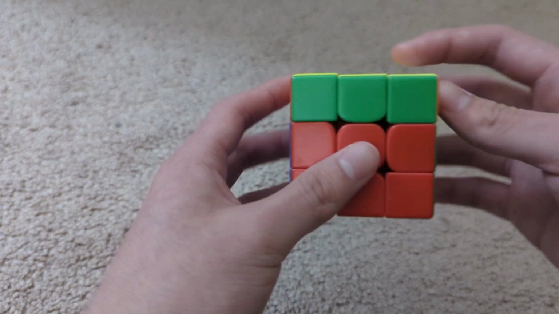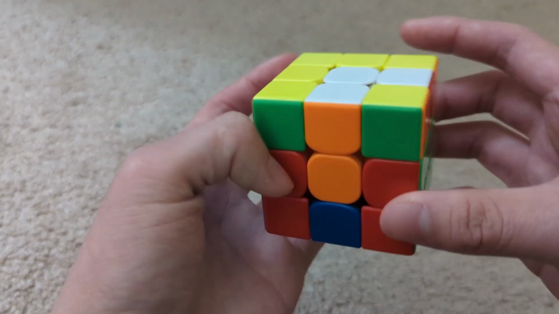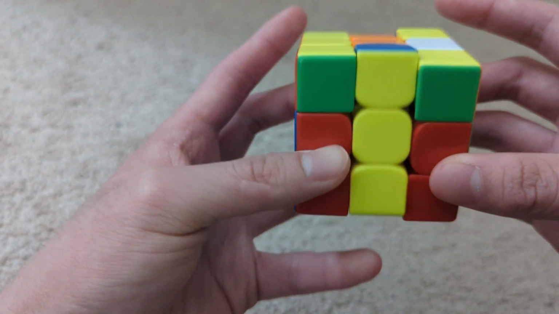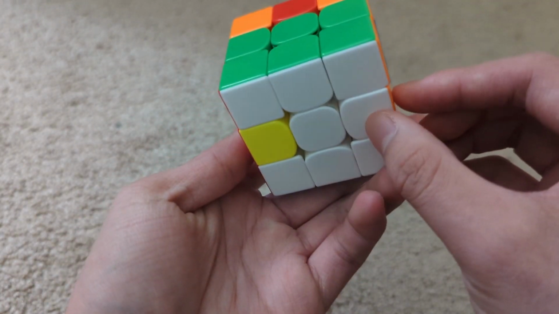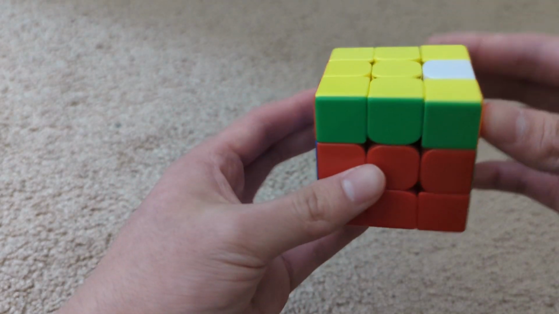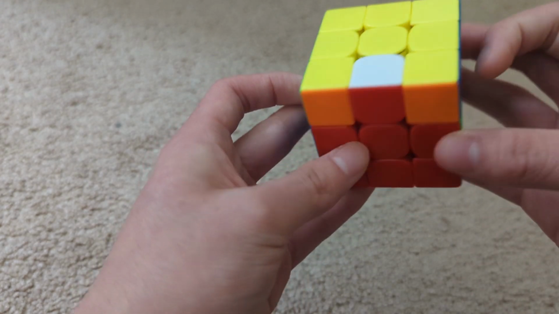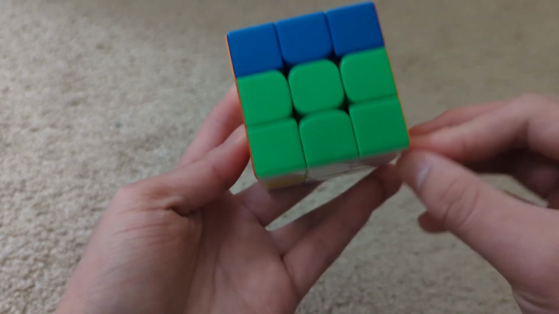So here, this is our first DFDB piece. We already did an M2 to move it to the back here. So we want to move this so that it's diagonally opposite. And that would be a U move. So now they're diagonally opposite.